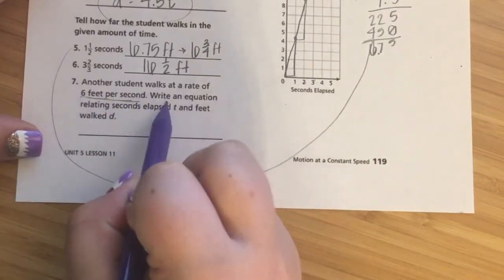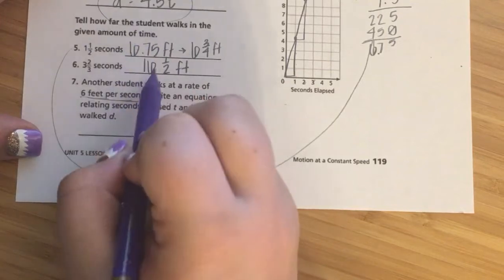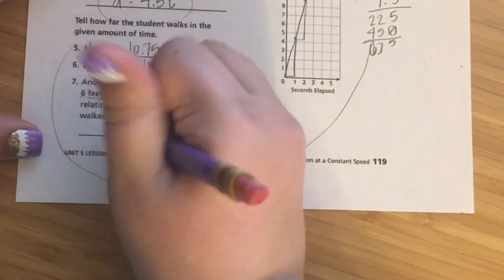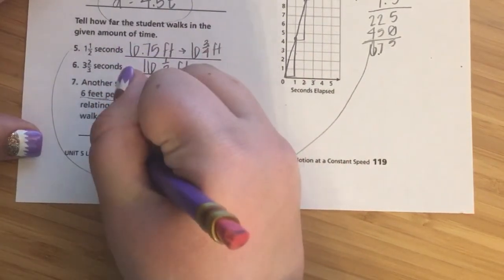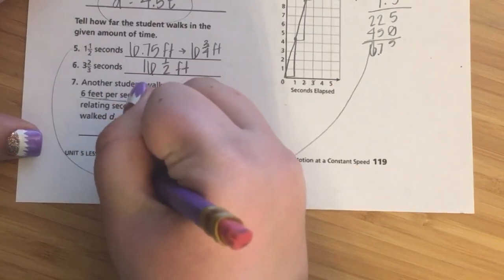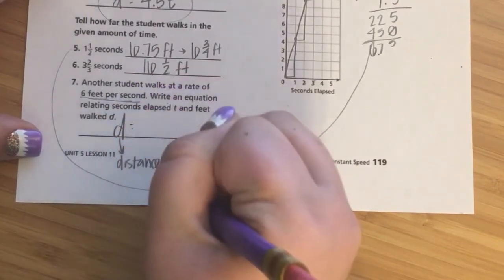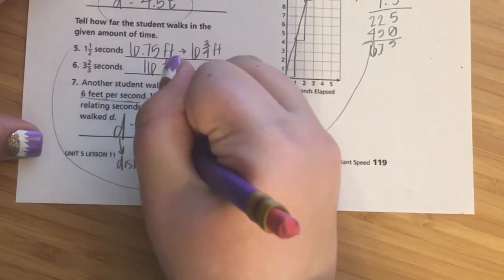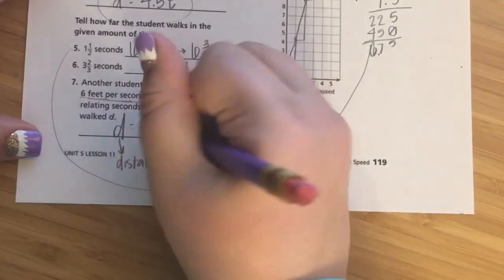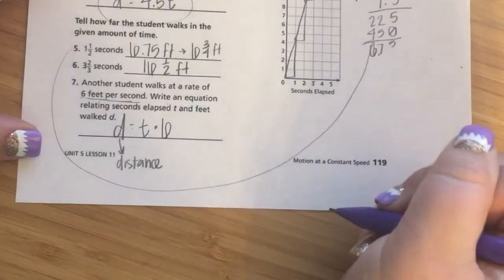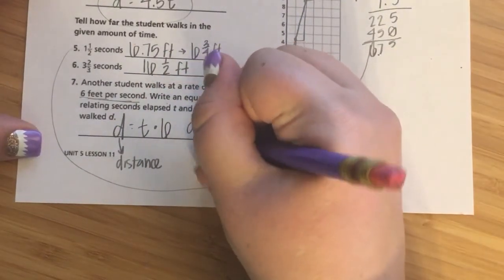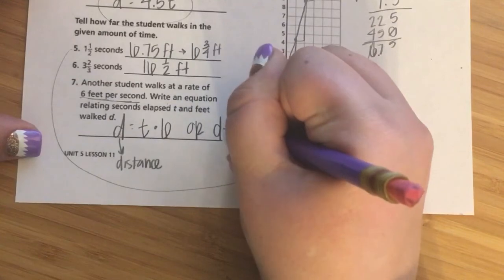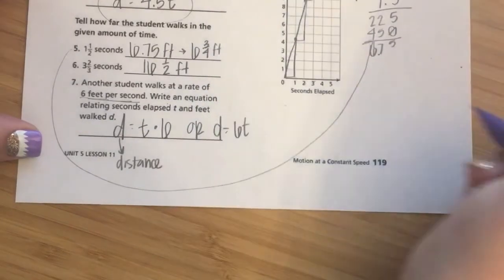Another student walks at a rate of 6 feet per second. Write an equation relating these two things, right? So my distance, I don't know my distance, but I want my distance to be this unknown, right? So 6 feet per second. So after 1 second, 6. So I'd multiply T by 6, and I would get my real distance.